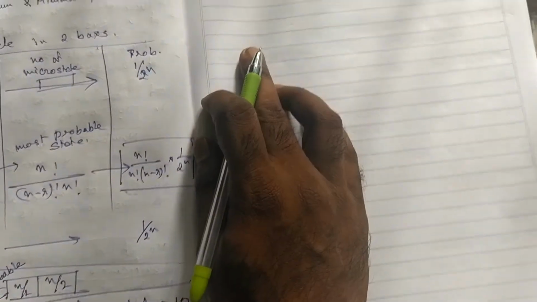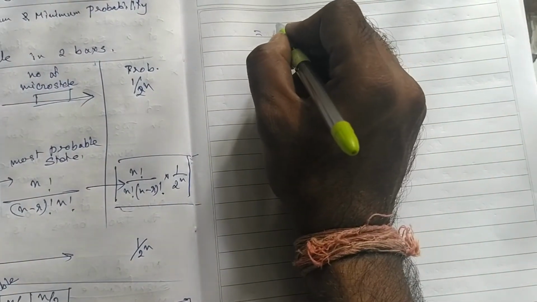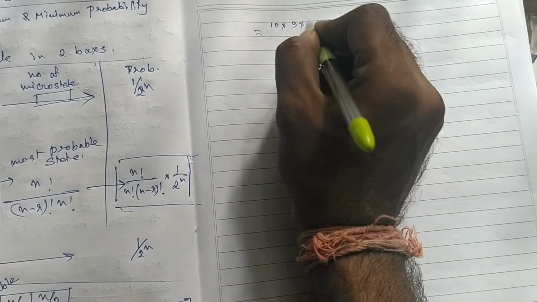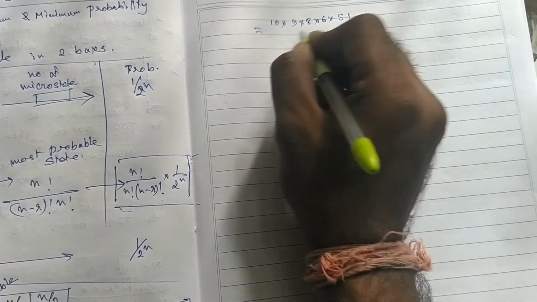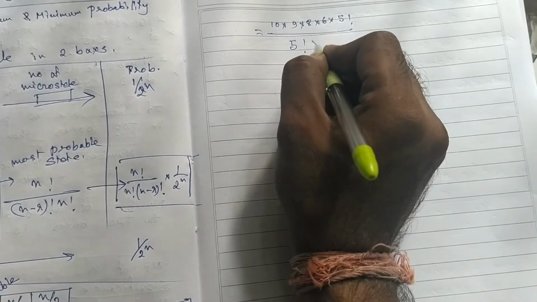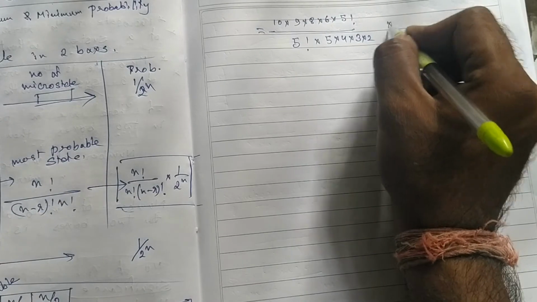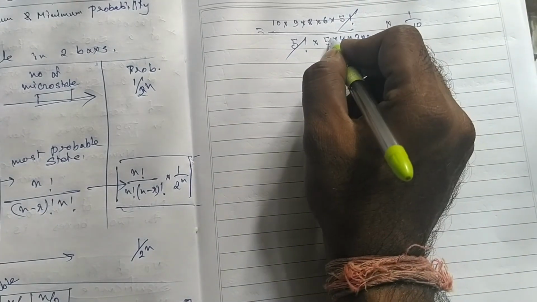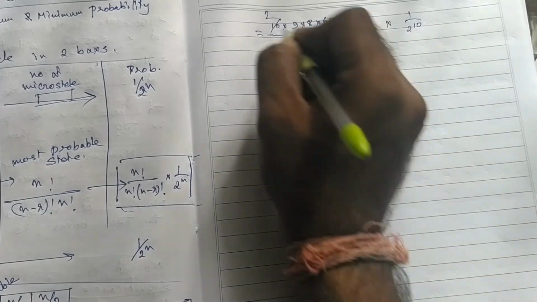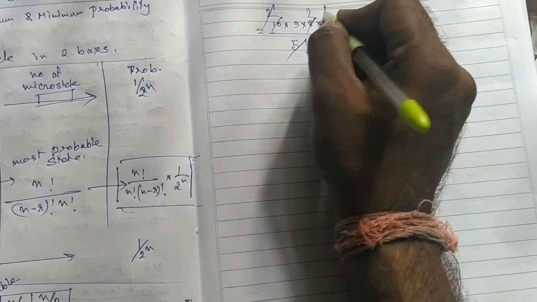Okay, this is the most probable state for the 10 particles distributed in two boxes. Clear? If you break down this equation, 10 factorial means 10 into 9 into 8 into 7 into 6 into 5 factorial, divided by 5 factorial into 5 into 4 into 3 into 2 into 1, by 2 to the power 10. Cancel out the 5 factorial, 5 is divided by 5, 2 fours are 8, 3 twos are 6.